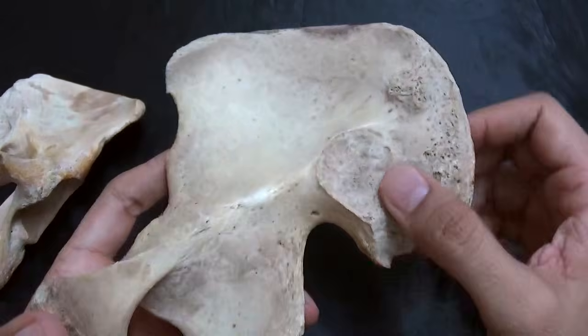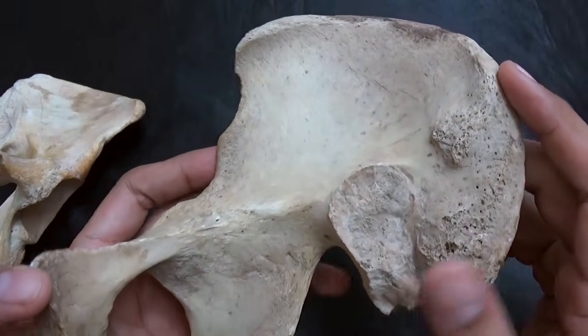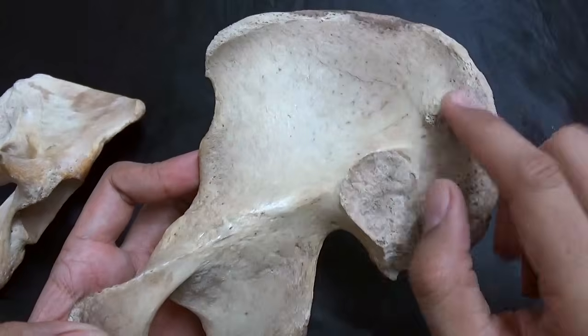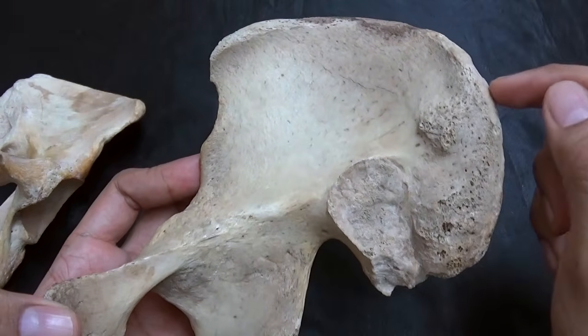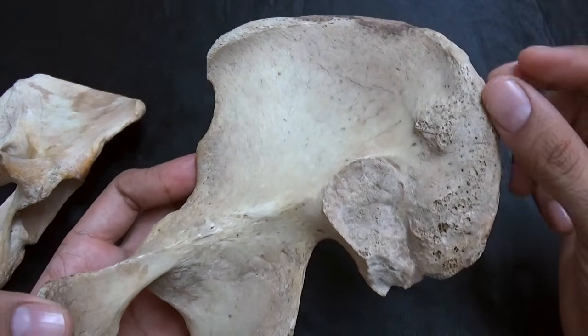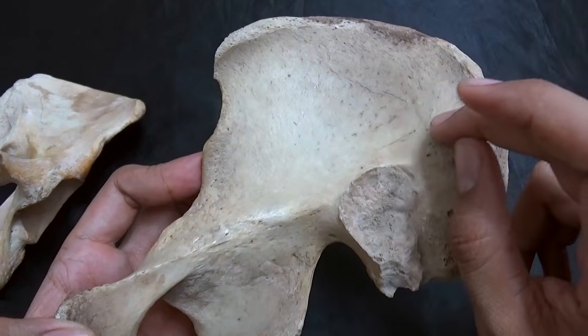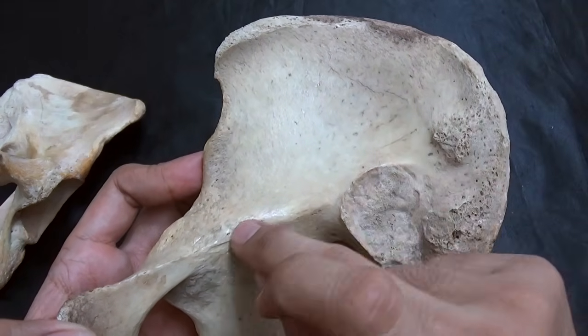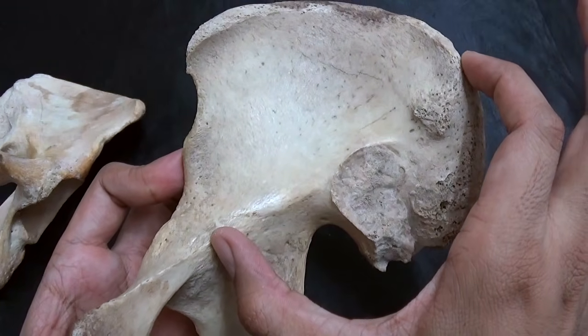Now the last point is the arcuate line. What is the arcuate line? The arcuate line is nothing but the medial border of the ilium, and it starts from the iliac crest at the junction of the anterior two-thirds and posterior one-third of the iliac crest, and it runs downward up to the iliopubic eminence. So this is entirely the arcuate line.